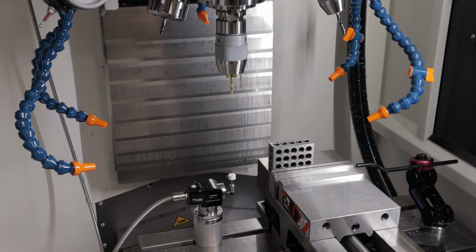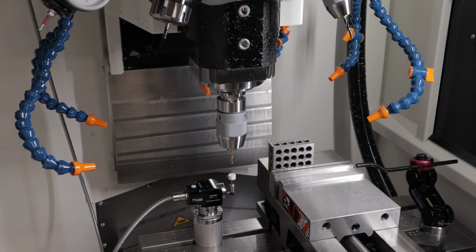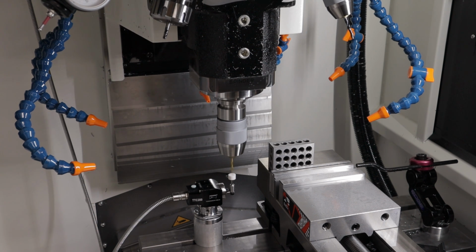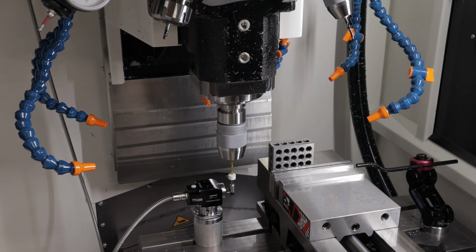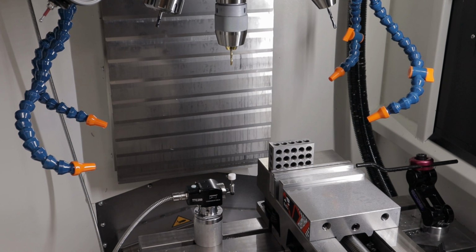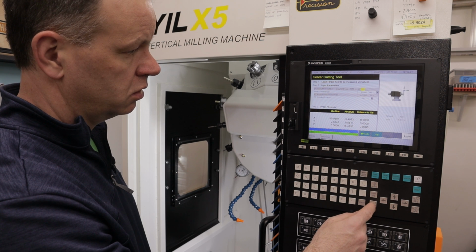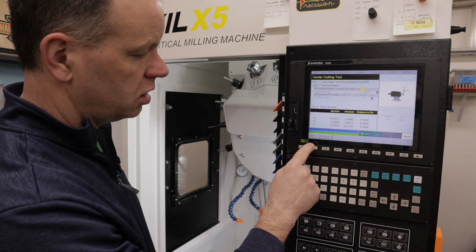And it will measure the tool length. Oh, we didn't want rotation. I gotta do that one again. I don't know if it matters. So I'll do it without spindle rotation. I'll try that again. Execute.